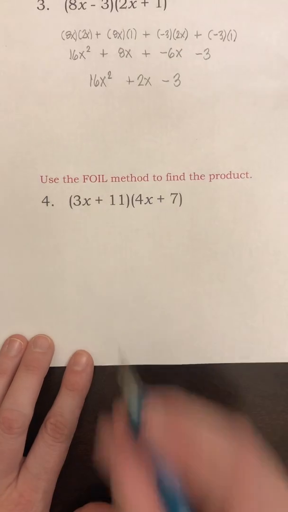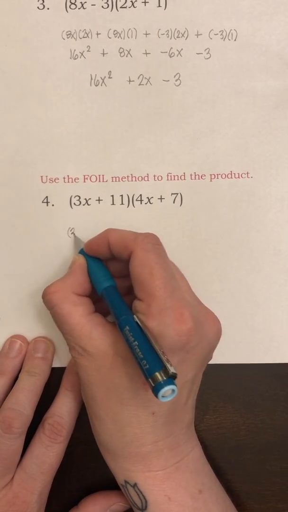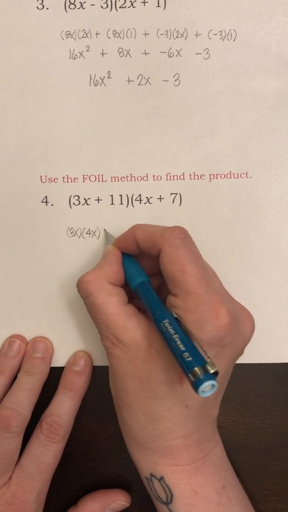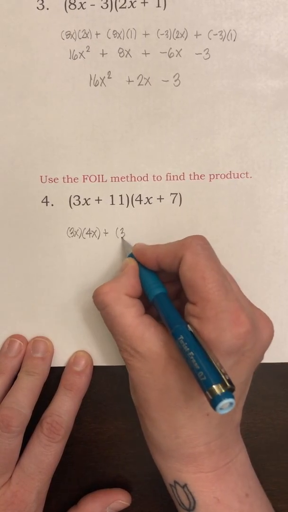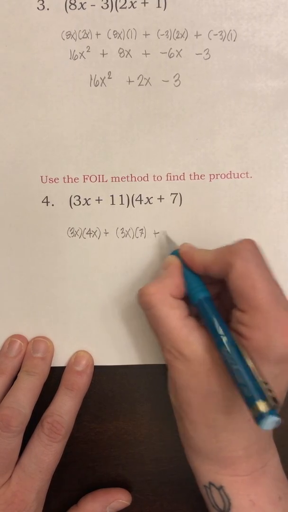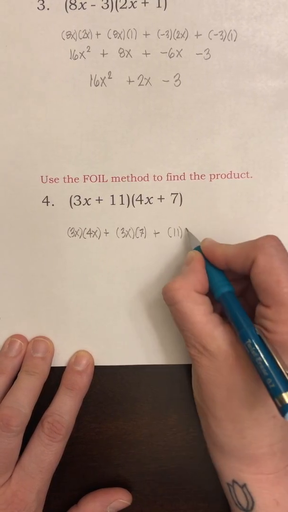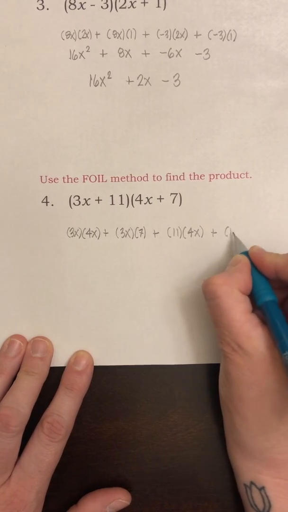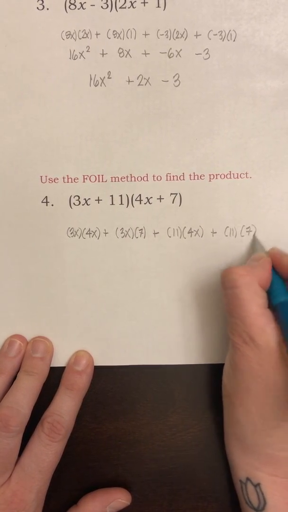All right, example 4, we're going to do the same thing. First, I'm going to have 3x times 4x. Outer, I've got 3x times 7. Inner, I have 11 times 4x. And last, I have 11 times 7.